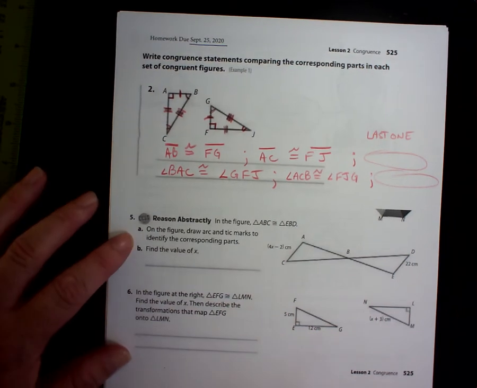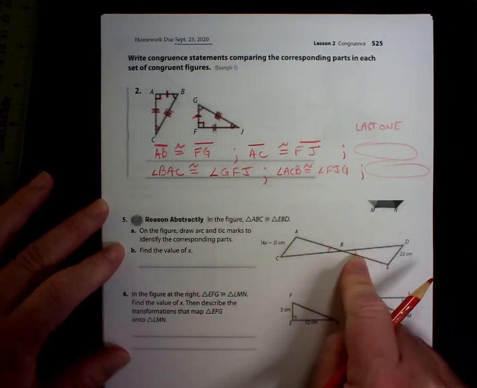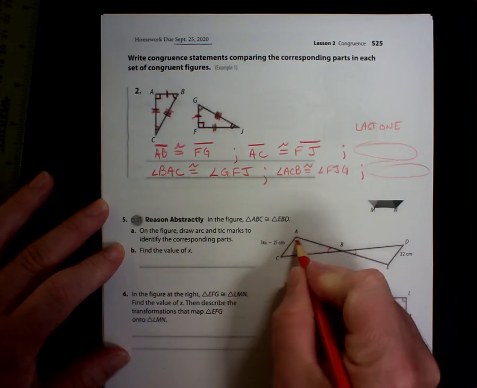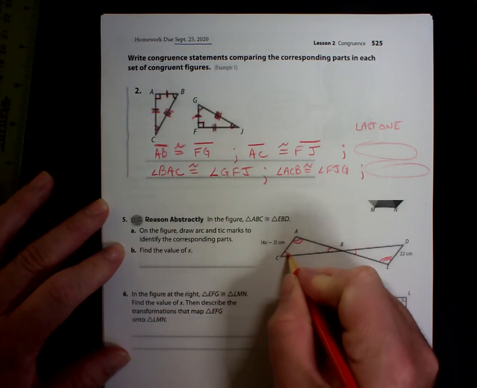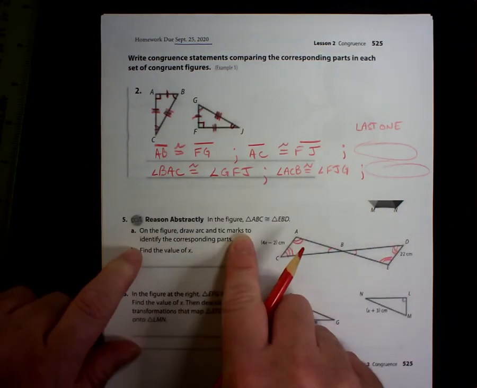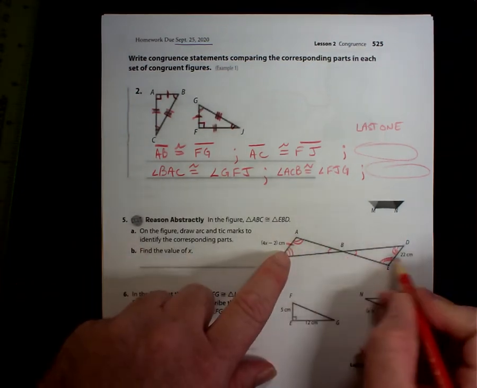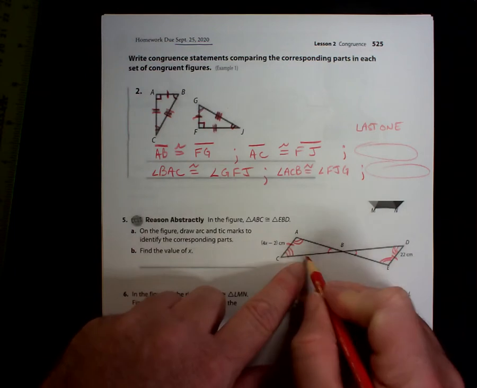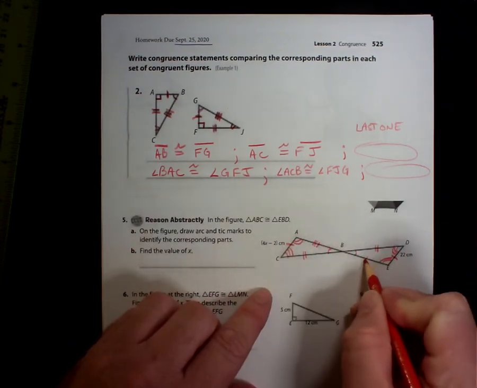Okay, reason abstractly. We had this problem in our notes. We started with marking the vertical angles as congruent. Angle A is obtuse. This one's acute. Mark it with 3. Draw arc and tick marks. The shortest side, I usually go opposite my marks. Double mark, then we have one left, triple mark.